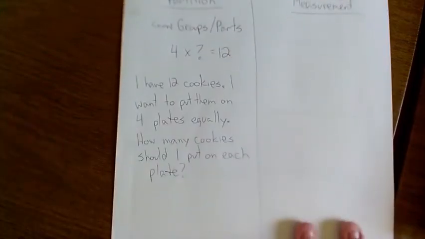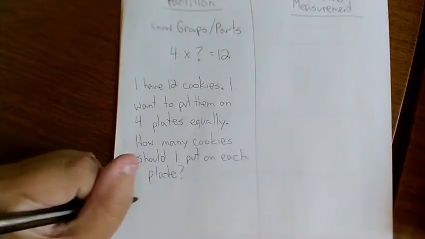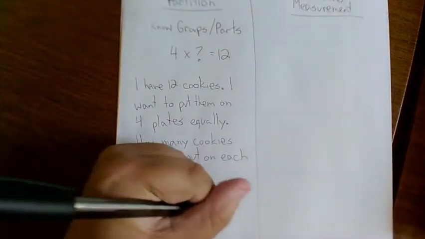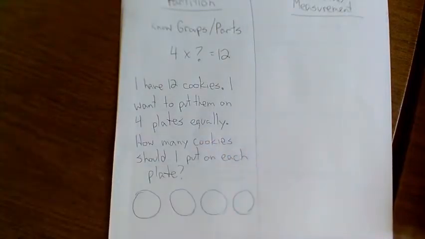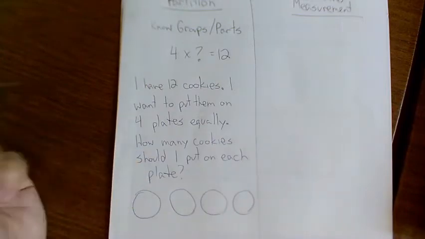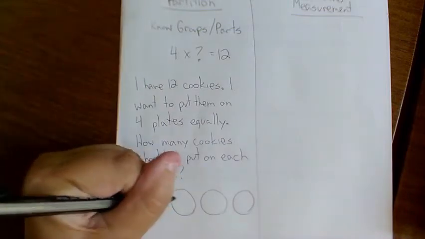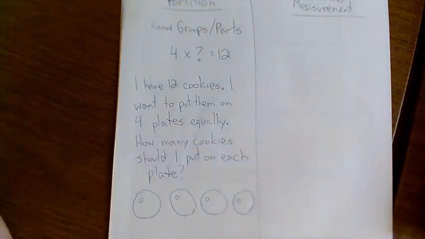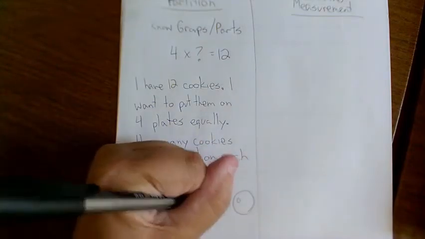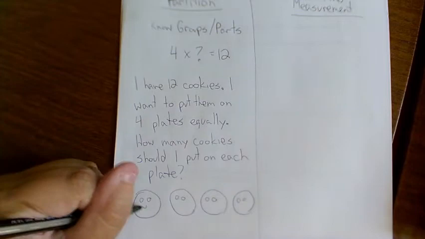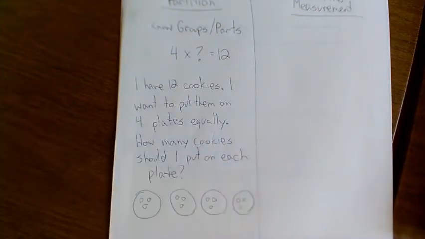If I were to draw a picture of this, I would start with my 4 plates. And then I would go one at a time. If I had 12 cookies, I would do 1, 2, 3, 4, 5, 6, 7, 8, 9, 10, 11, 12.